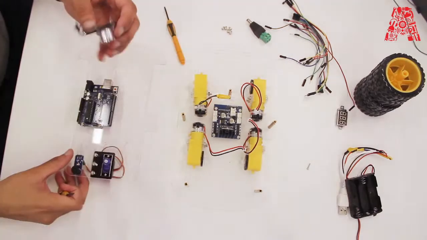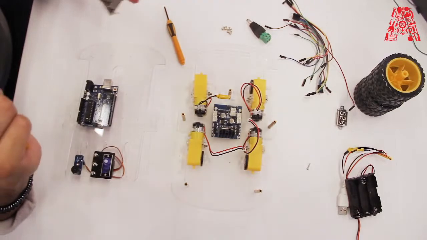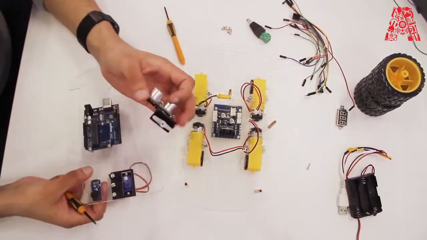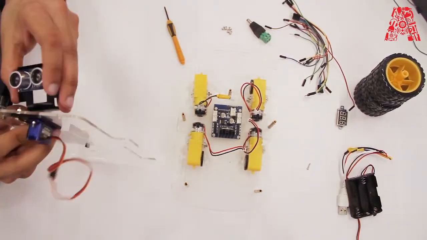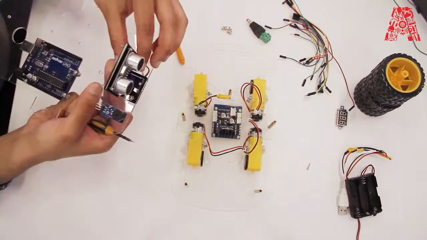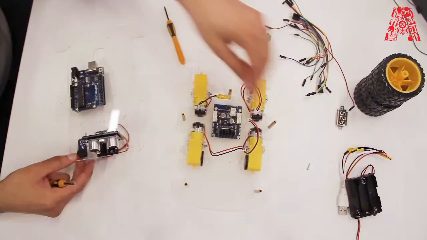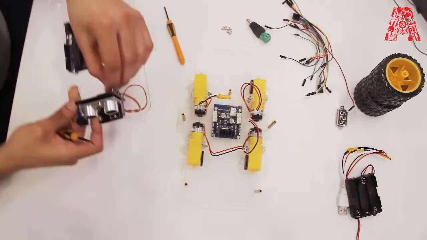Okay, now we're going to attach the ultrasonic sensor onto the case that we have, and then we're going to put this on top of the servo motor like this. Just keep it straight and make sure to align it, and then we're going to put the screw in between so that it goes inside the servo motor.